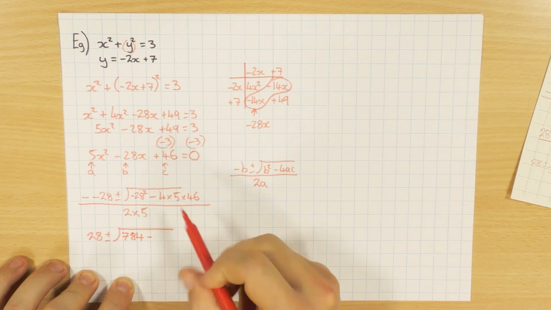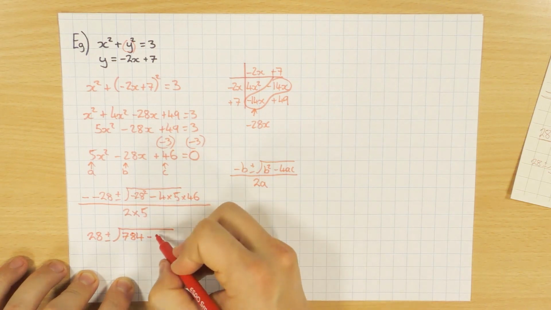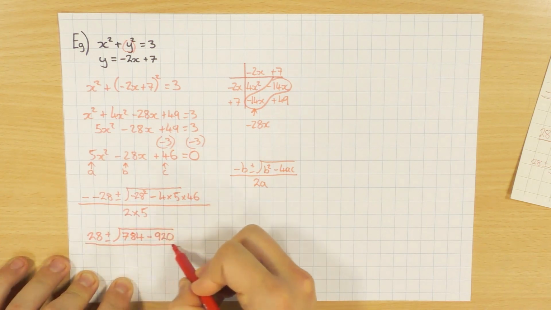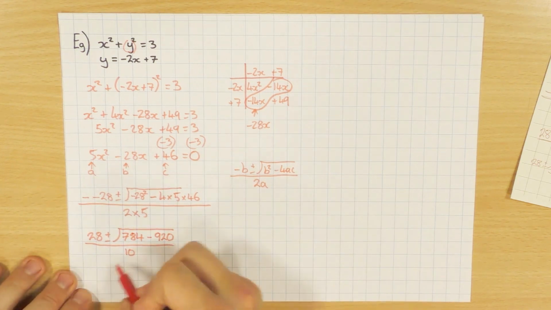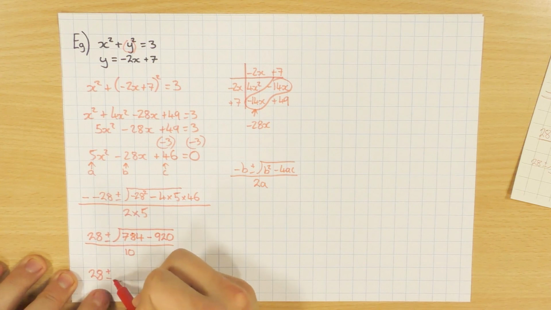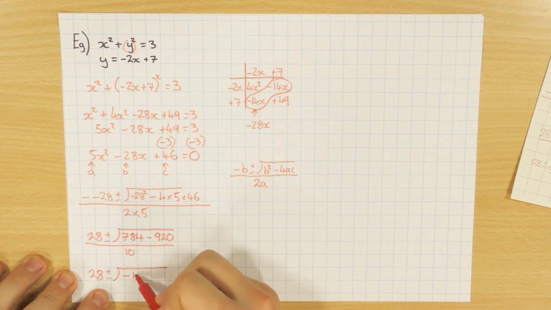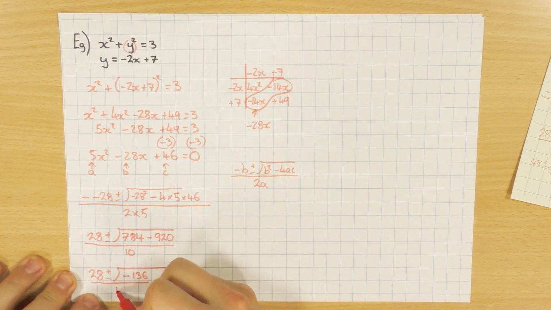Then I've got my minus 4 times 5 times 46, that should come out at 920, divided by 2 times 5, which is 10. A little bit of tidying up underneath the square root. 28 plus or minus the square root, and that will give you minus 136, all divided by 10.